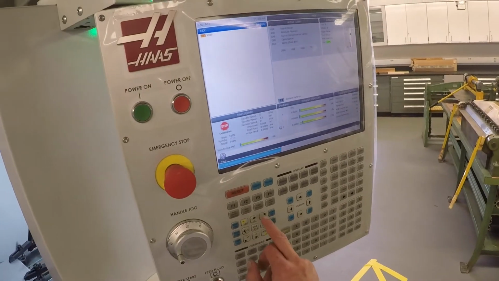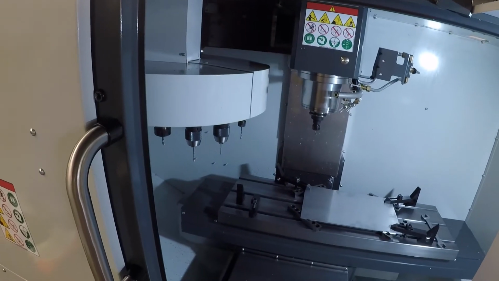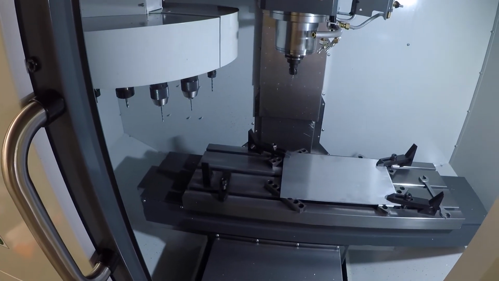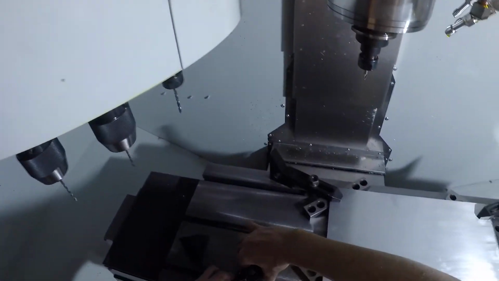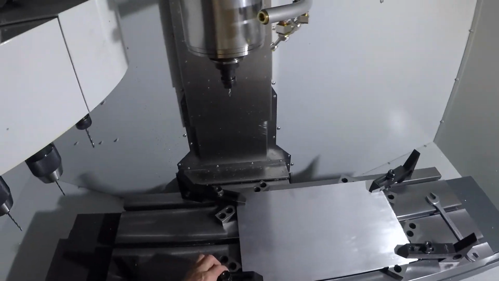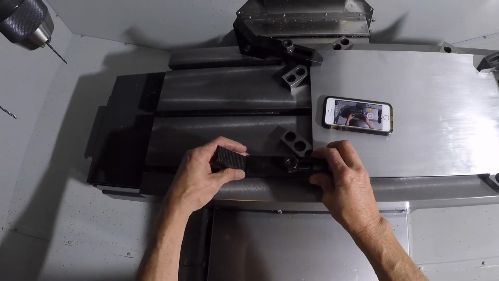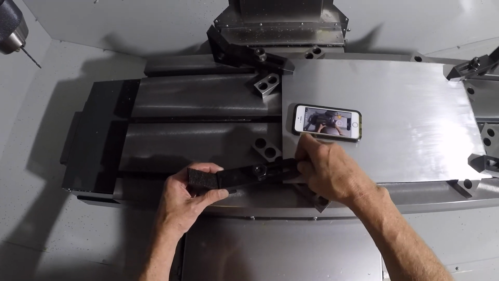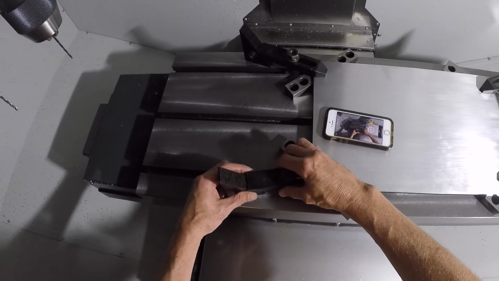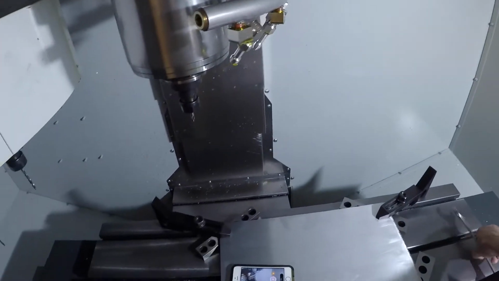And what I'm going to do is put that clamp back, so I don't forget. Let's just do it now. There's that wrench.